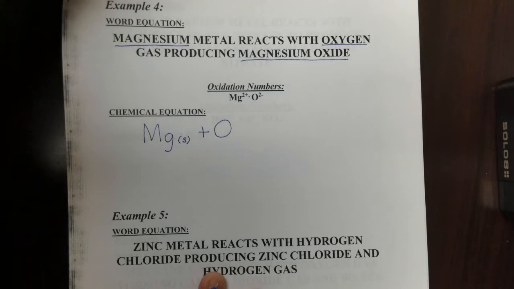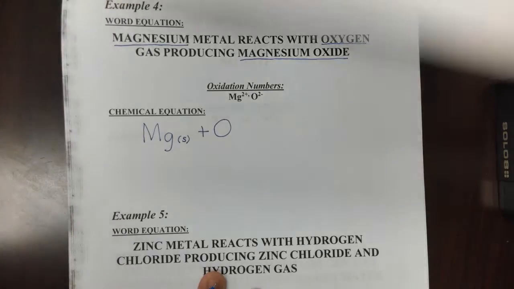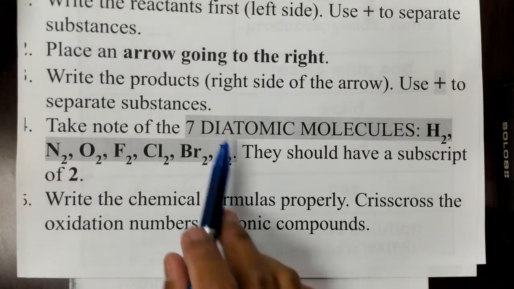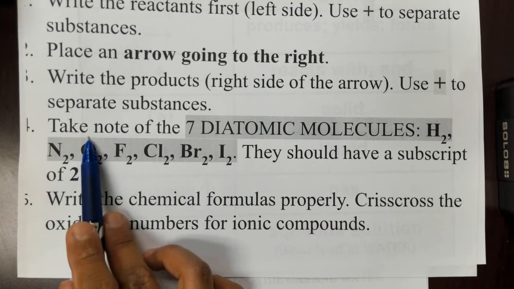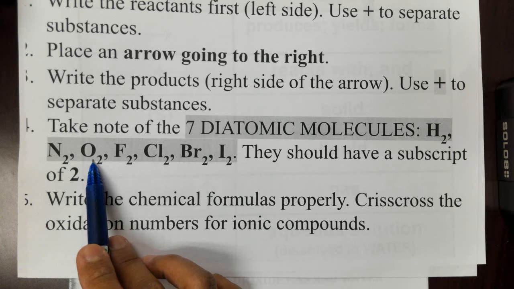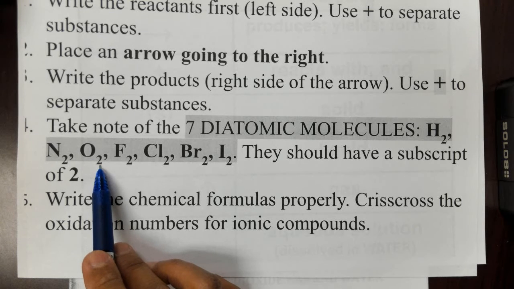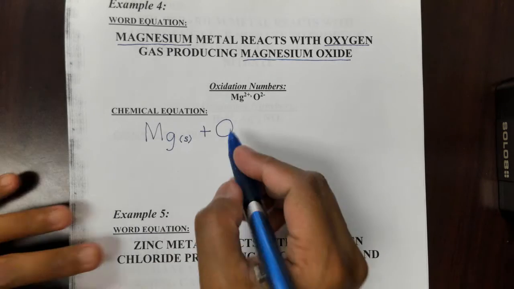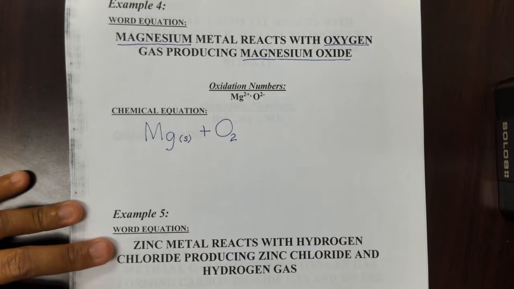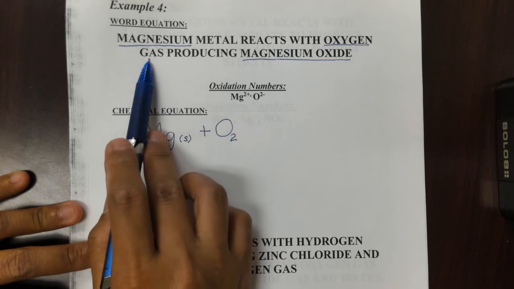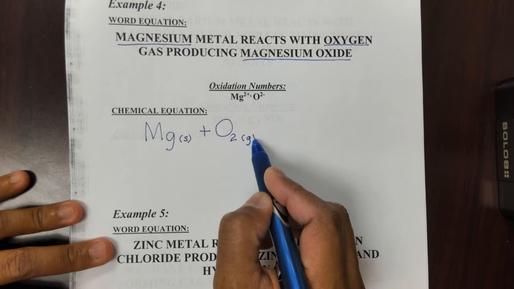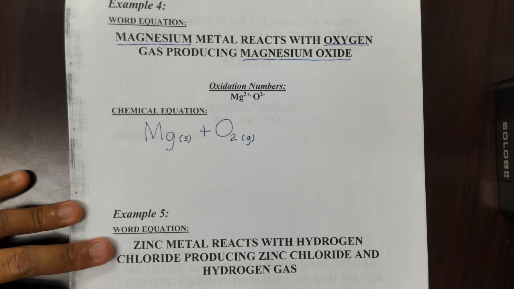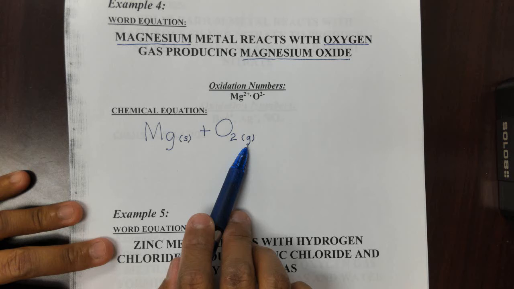However, oxygen is part of the 7 special diatomic molecules. It's part of the list. It's here. So if it's part of the 7 special ones, we need to put a subscript 2 after it. So 2 should be written automatically after oxygen. And because it says gas, we need to put another subscript (g) enclosed in parentheses. That's the g there for the gas.